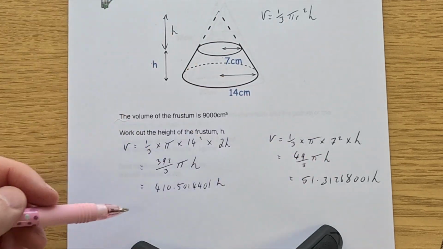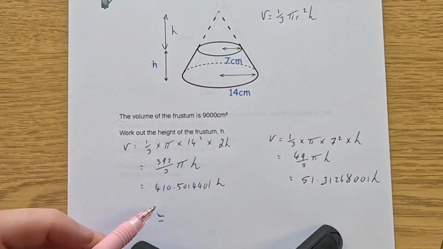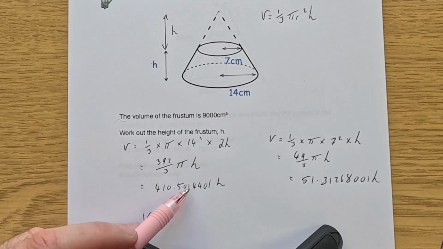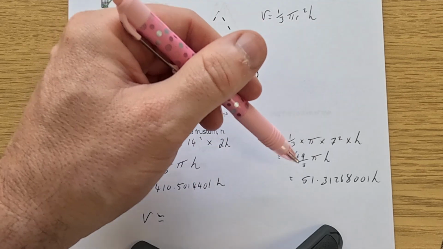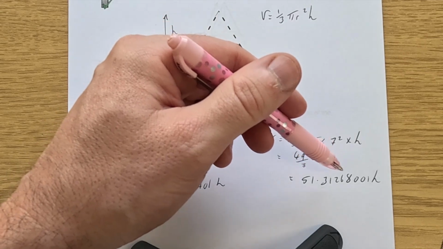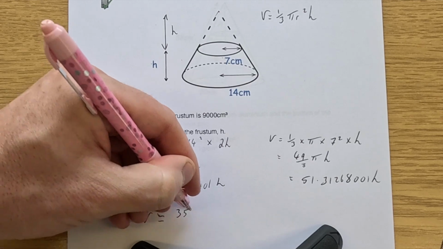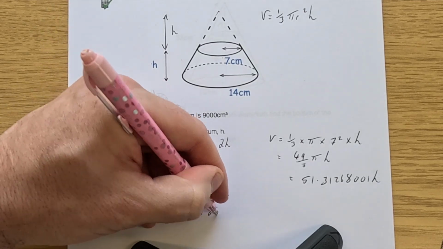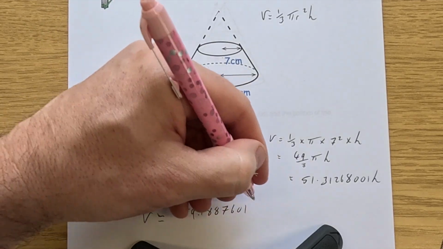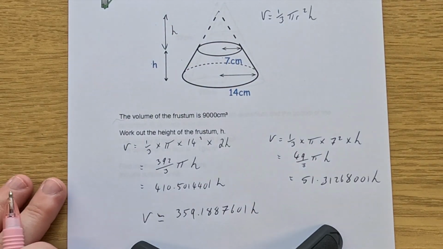And if we take them away, that'll be the volume of the frustum. So let's do 410.5014401 h, subtract 51.312 and so on h, and see what we get. So that'll be equal to 359.1887601 h. So that's the volume of the frustum.